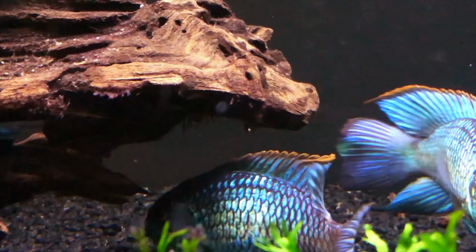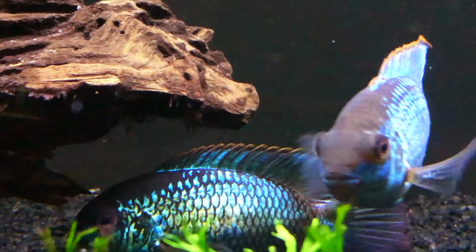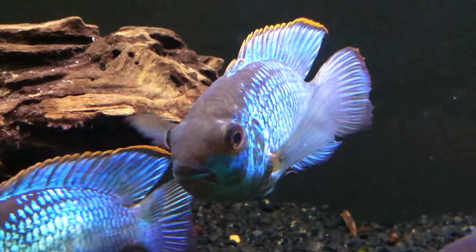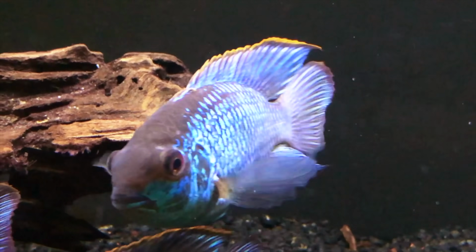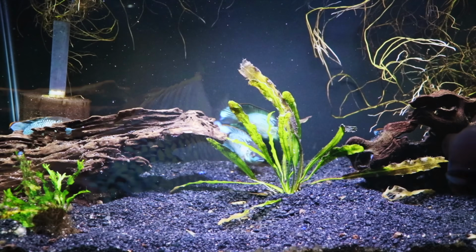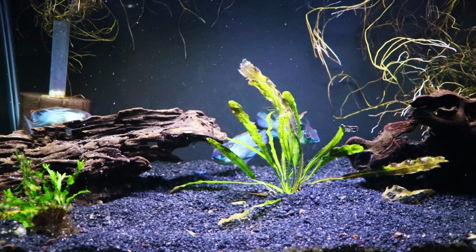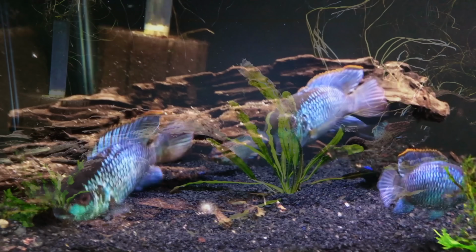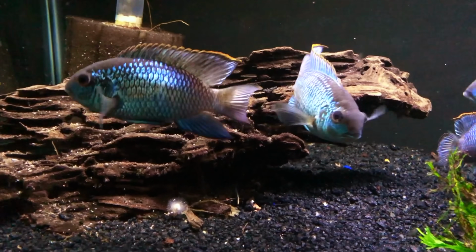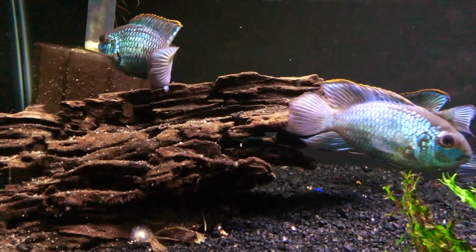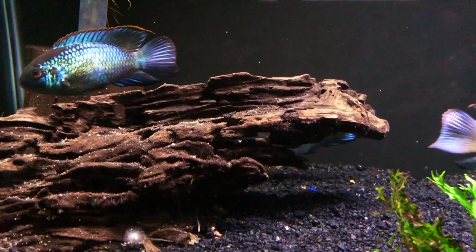The other nice thing about Malaysian driftwood is it tends to waterlog and sink relatively fast compared to a lot of the other woods that we're going to talk about in this video. And so while some wood, when you put it in the tank, it will float, the Malaysian driftwood can do that too, but if you soak it for a little while, especially for smaller pieces, if you're able to boil it, that's going to allow it to sink a lot faster.